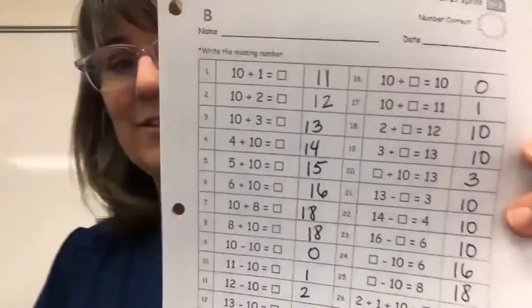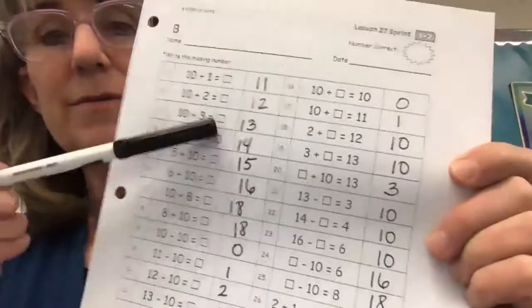How did you do? It's all about remembering the tens, isn't it? And 10 and 1 equals 11, right? So here are your answers. Let's go over them really quick. Here we go. Number 1. Check and see my work.